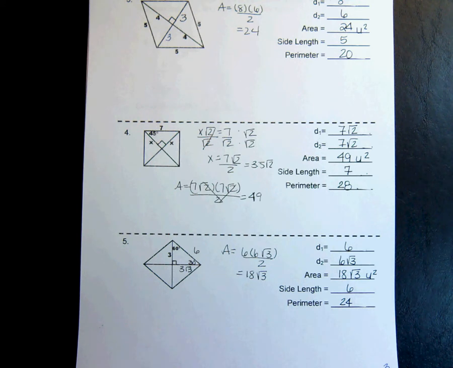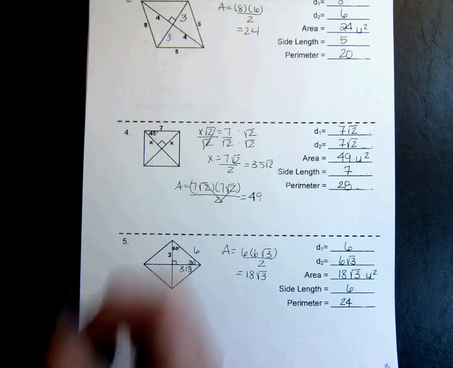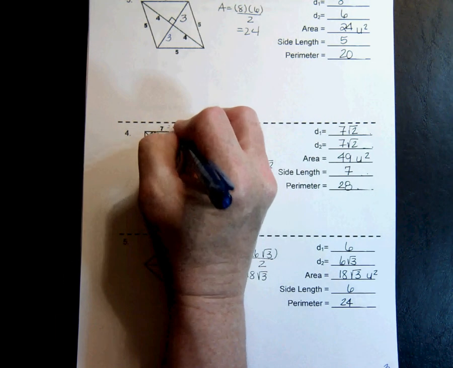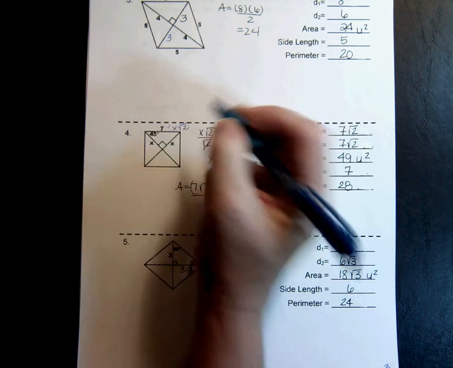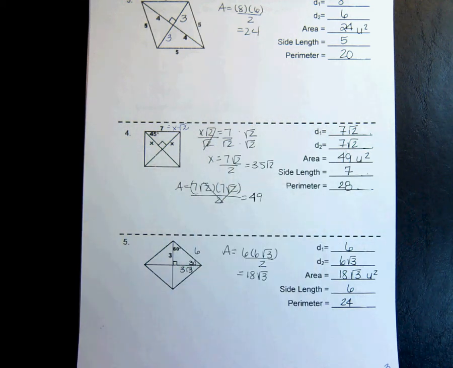Okay, number 4. We know this is a special right triangle because of the 45-degree angle shown. So if you're trying to solve for x first, you want to set 7 equal to x square root of 2. Divide by square root of 2 on both sides. You're going to get 7 over square root of 2.